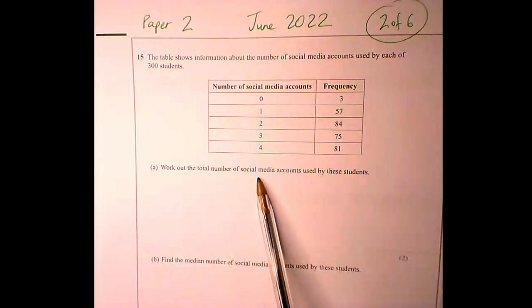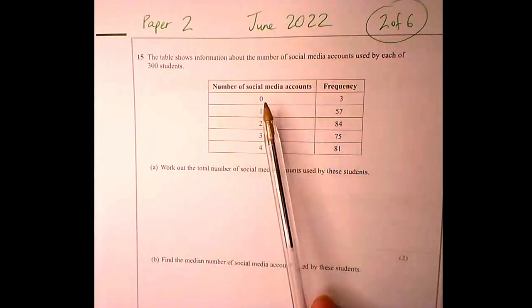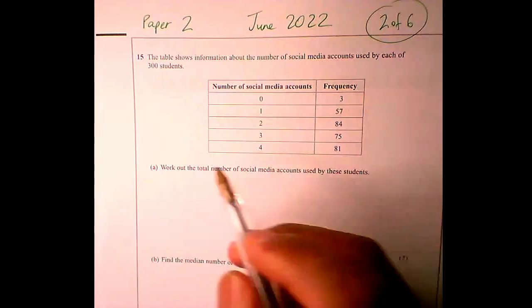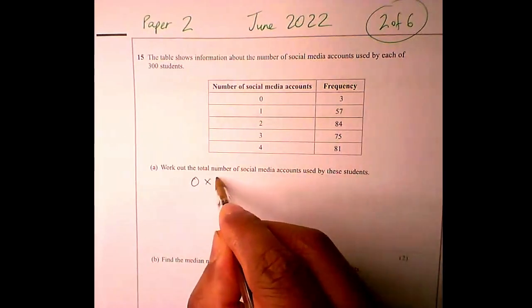Work out the total number of social media accounts used by these students. So we've got 0 students with 3 accounts. So we multiply them together.